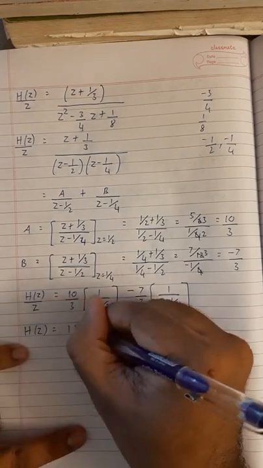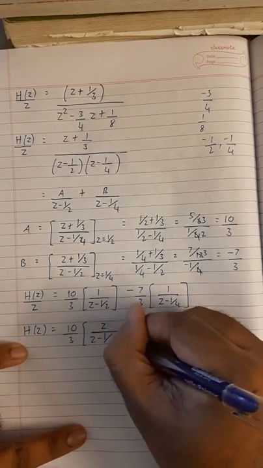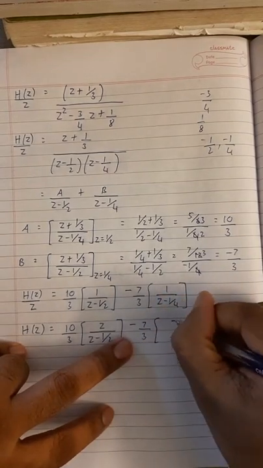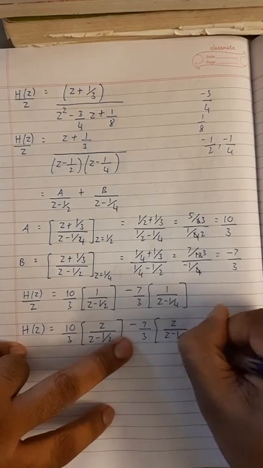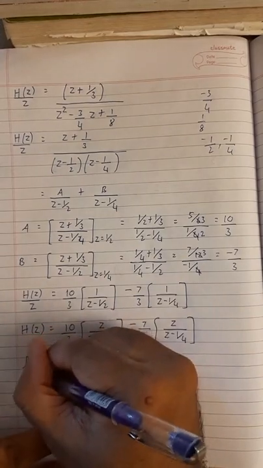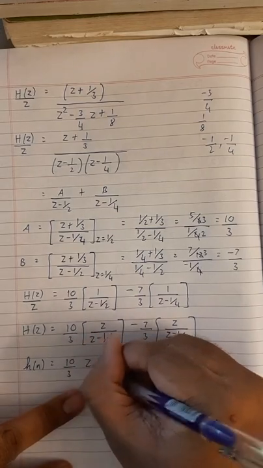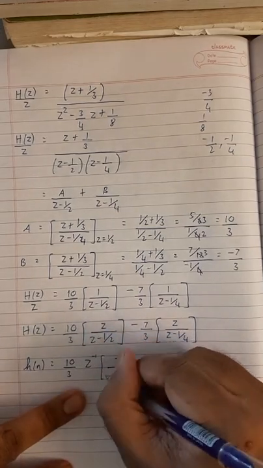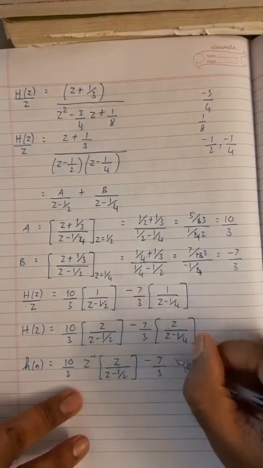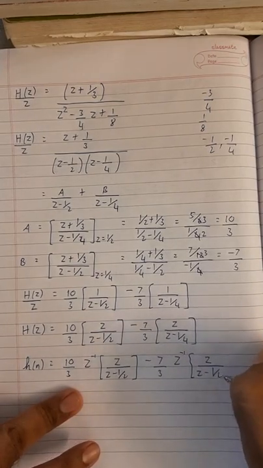So h of z is equal to 10 by 3 into z by z minus 1 by 2 minus 7 by 3 z by z minus 1 by 4. Now I can find h of n, which is 10 by 3 z inverse of z by z minus 1 by 2 minus 7 by 3 z inverse of z by z minus 1 by 4.